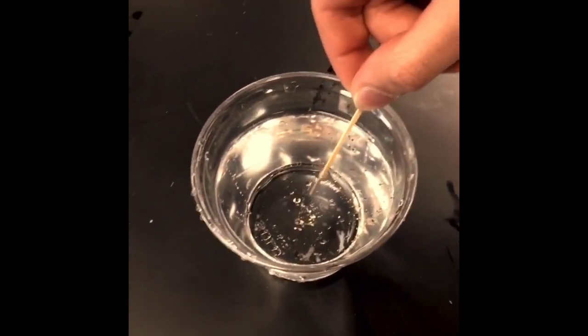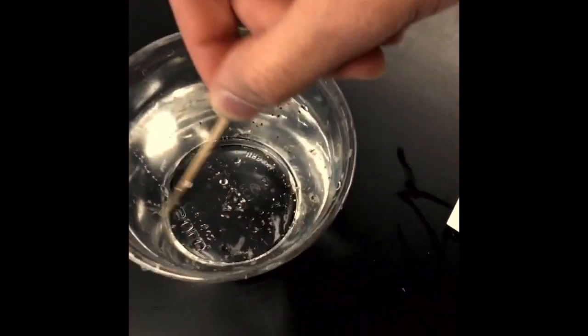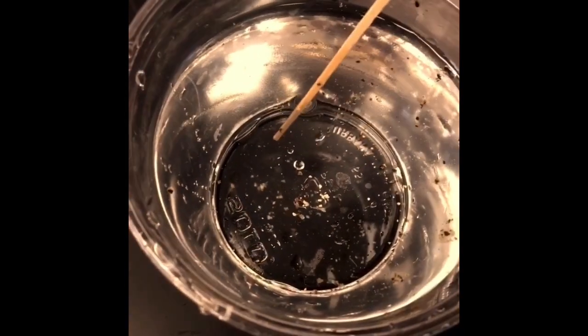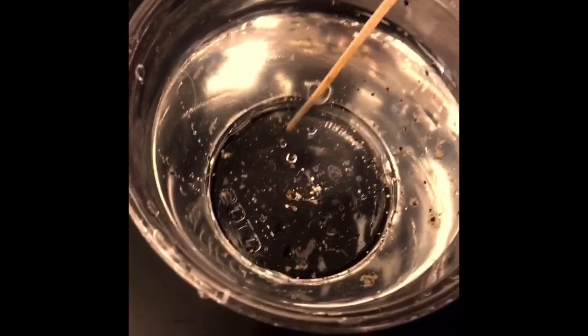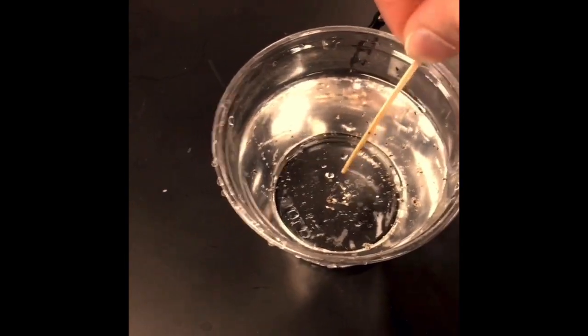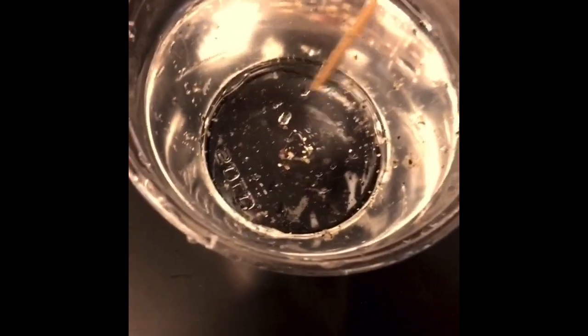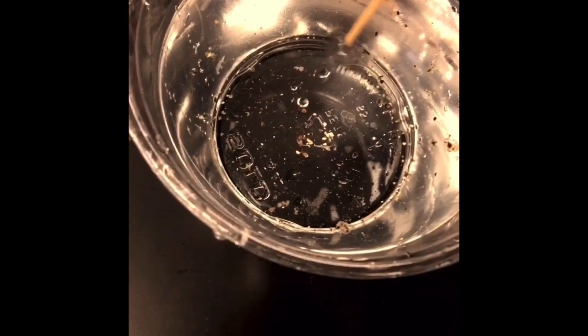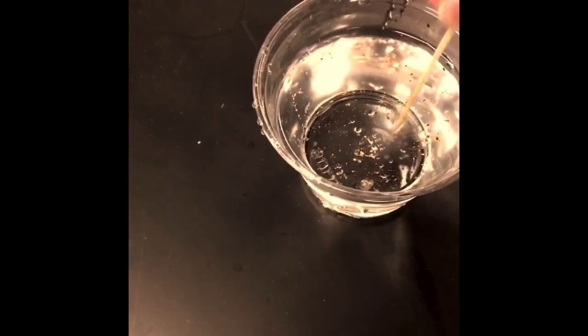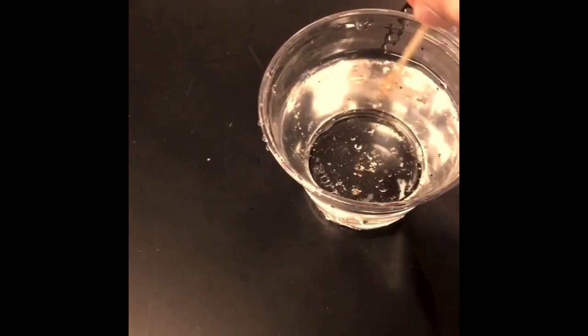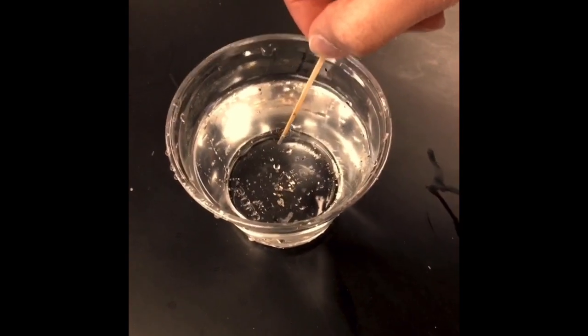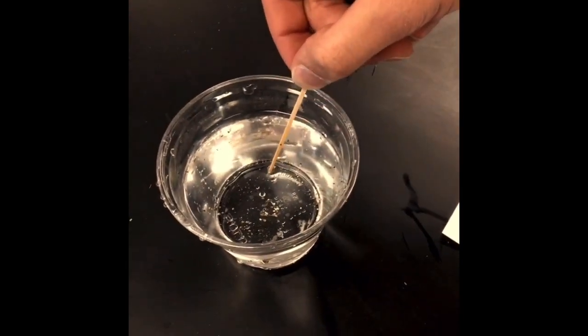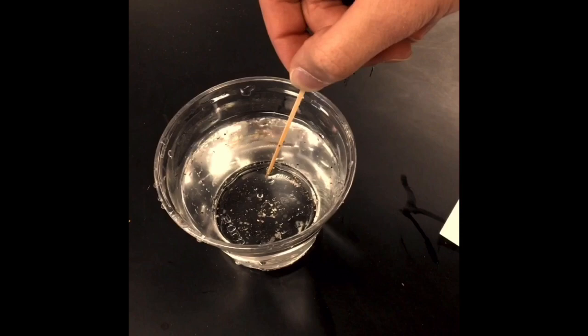So that's why the pepper floated on water, and on that toothpick we put in soap, and when you add soap to water, it lowers the surface tension of the water, and you can see the pepper going to the bottom, and pepper is hydrophobic, so it won't dissolve in water.